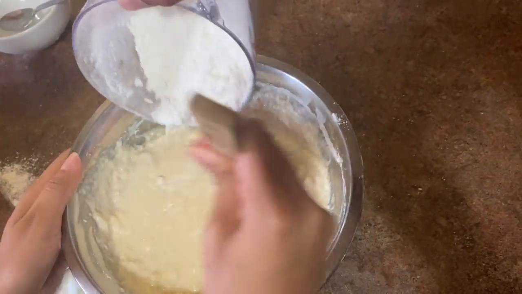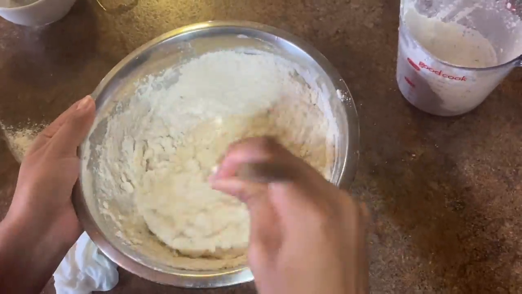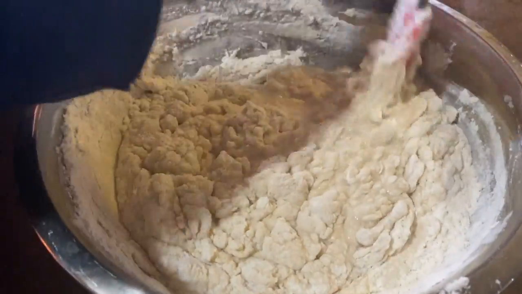As we gradually add our 6 cups of flour to our reaction mixture, the mixture becomes more and more viscous, changing from a liquid phase to a more solid phase.